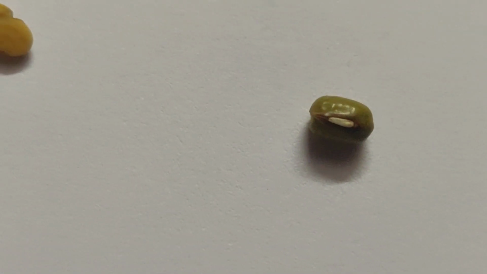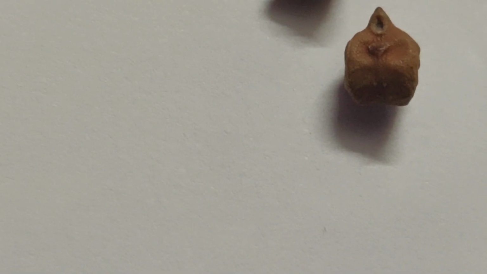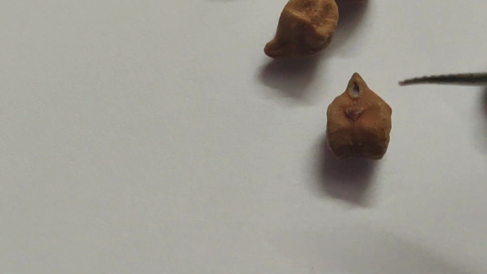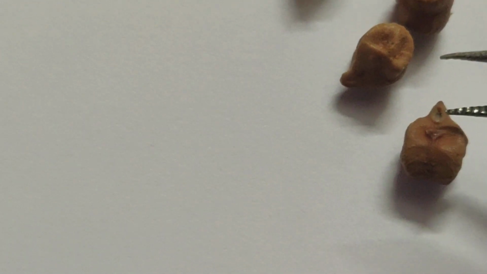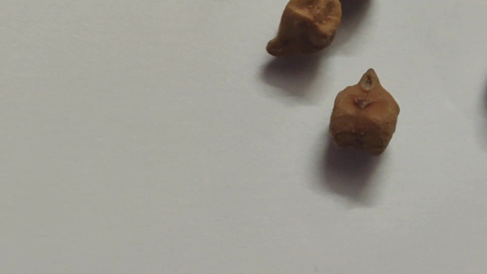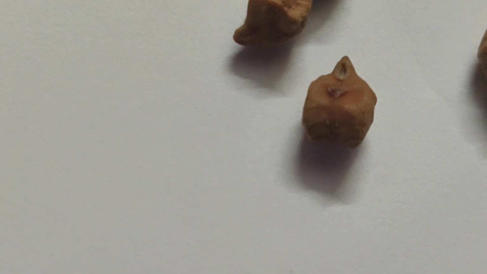Here you can see that it might be a bit difficult to locate the pore here, which is easier in this seed, as this is dicot, so I will be moving back and forth once to this seed and next to the green bean one. See, can you see a hole here? Can you see this? This is actually the micropyle.